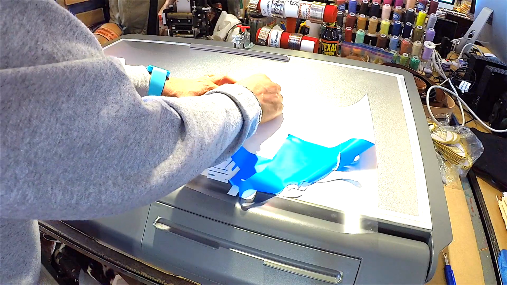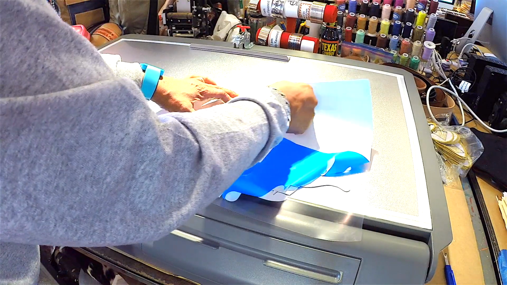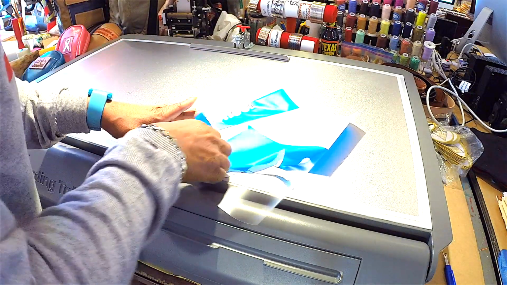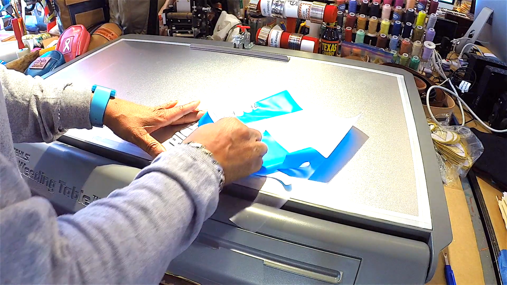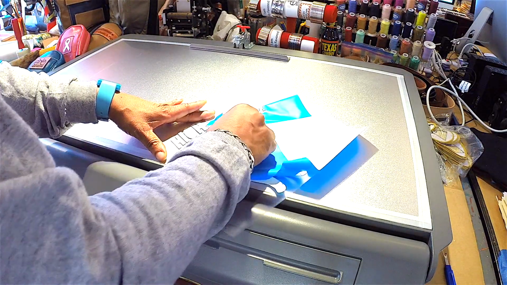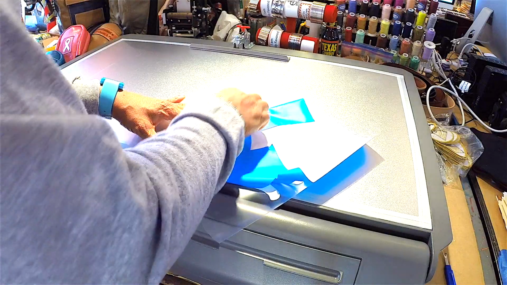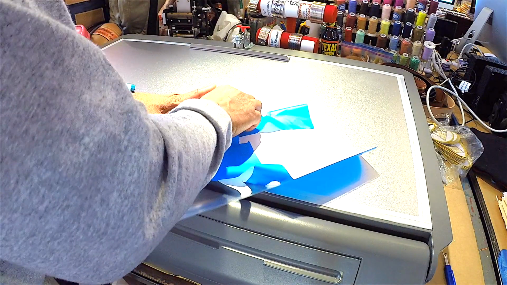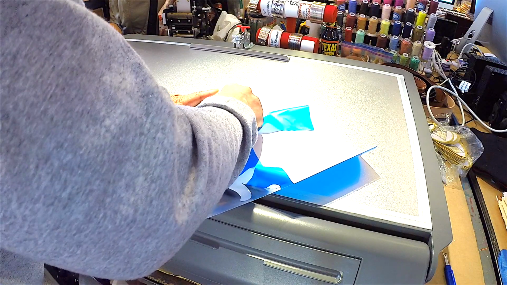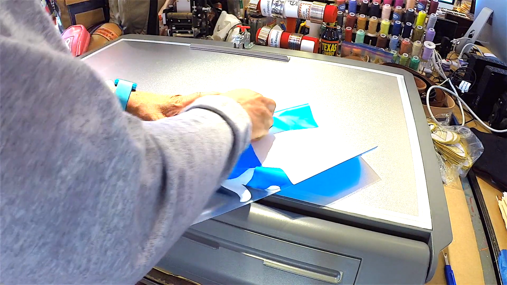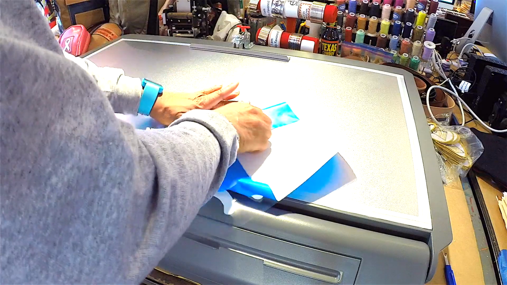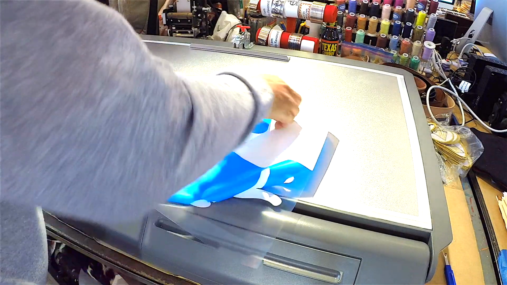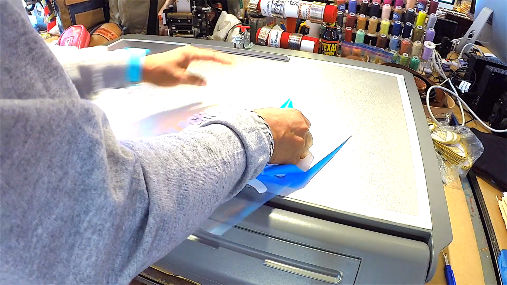Some vinyl is very easy to weed, and some vinyl can be a little more difficult, but none of it is hard. Anybody can do this. We get kids in here as young as 6, 7 years old, and they're able to pick this up and do it in no time.